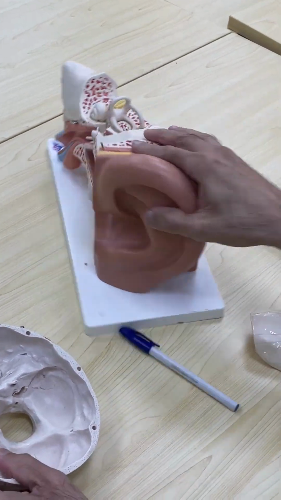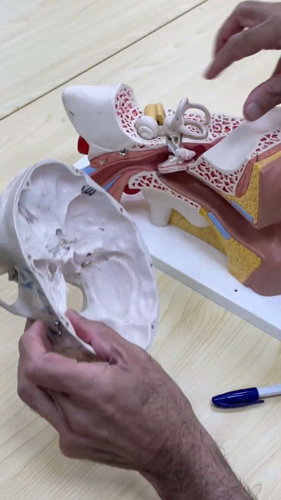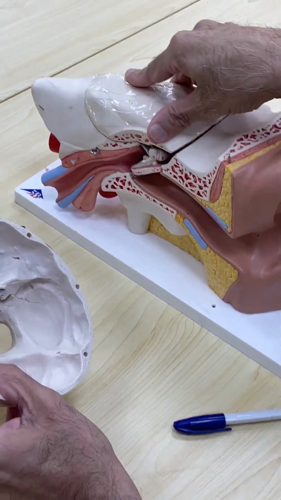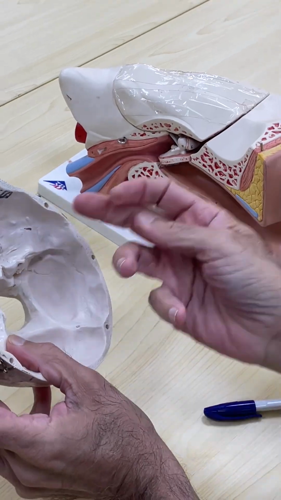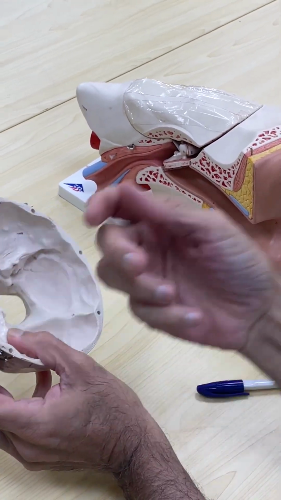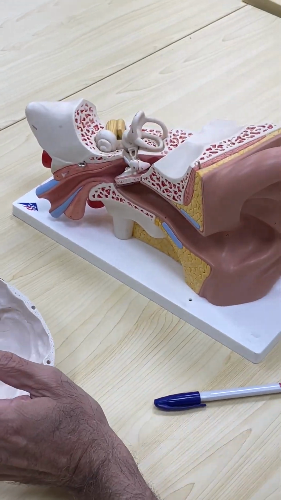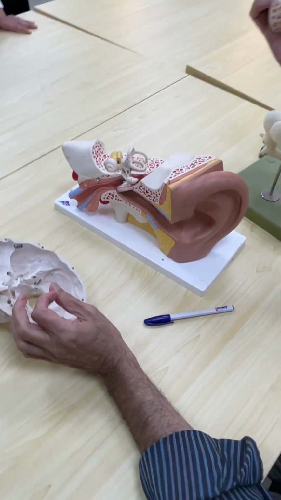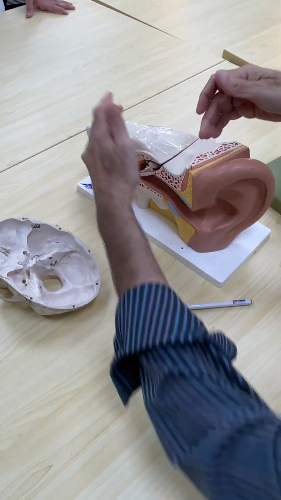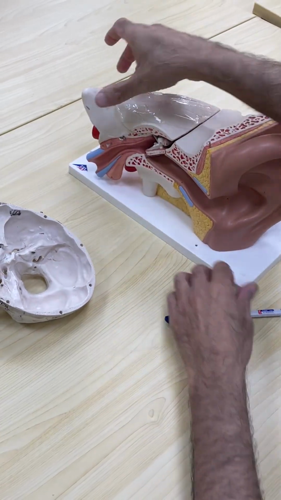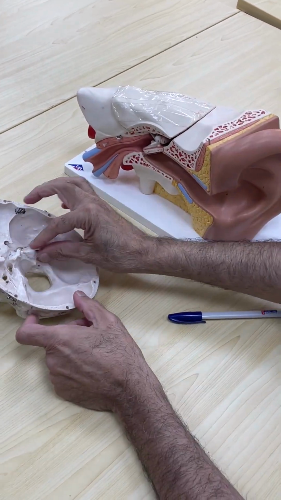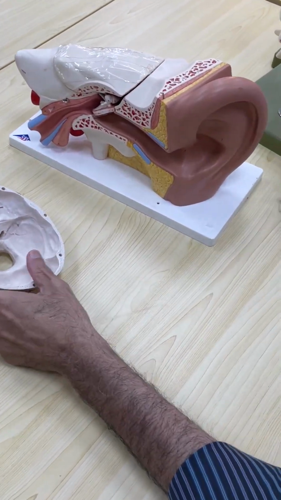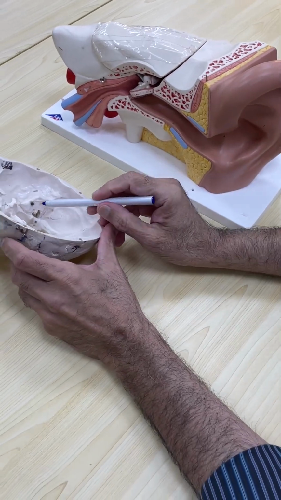So this is the petrous part of temporal bone. If I try to remove the bone, I should reach the inner ear. Not only this one, the whole. The petrous part of temporal bone is like a big elevation. Another thing with the petrous part of temporal bone is the internal acoustic meatus.